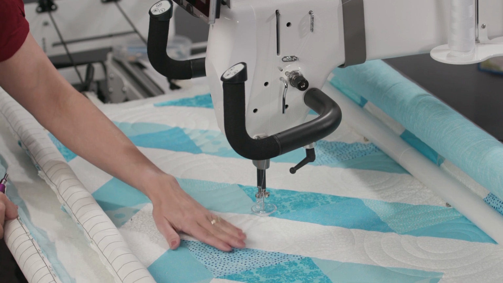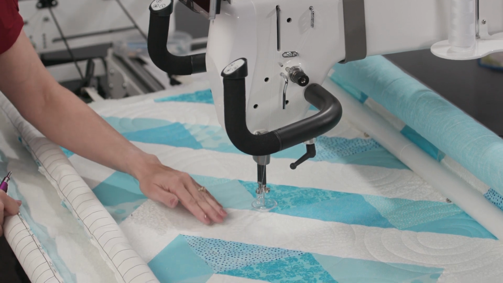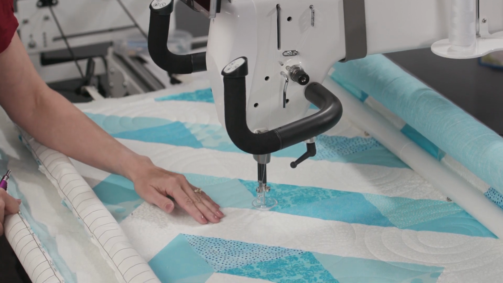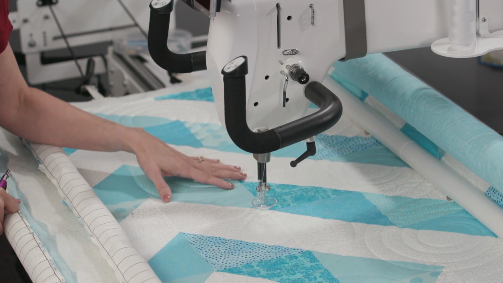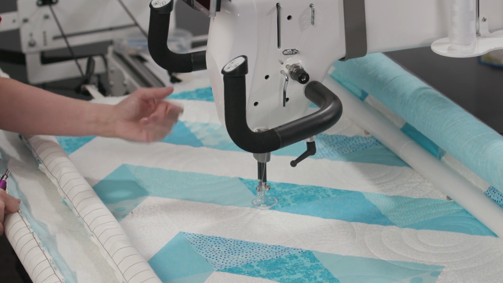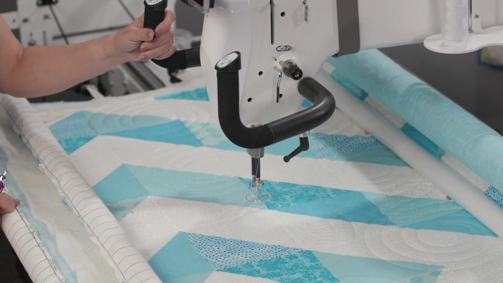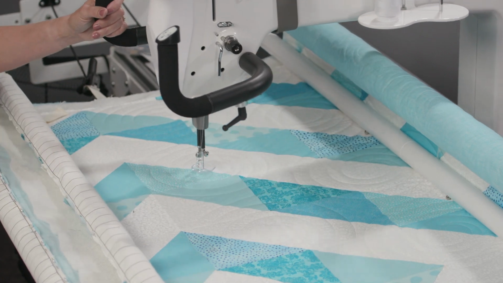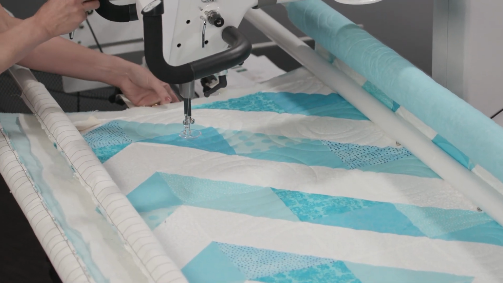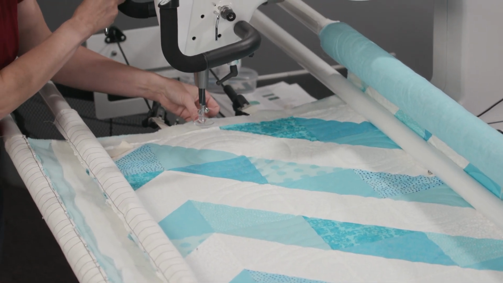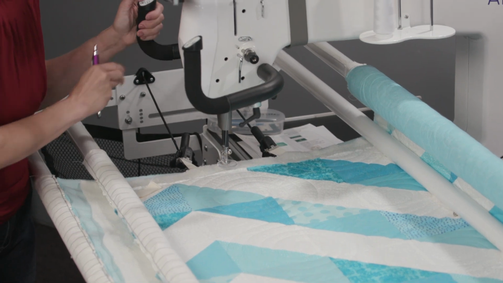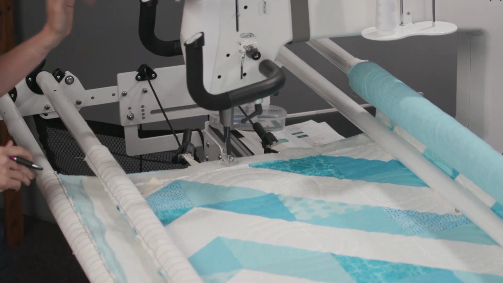So when I shut down for the night, I purposely do not advance my quilt. I want to be able to have that reference when I come back and set it back up. So I'm going to move my machine over to the first stitch of the last row that I stitched. So right about here, and I'm just going to drop my needle there.